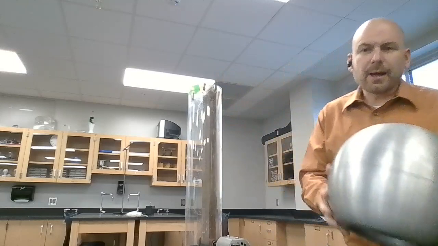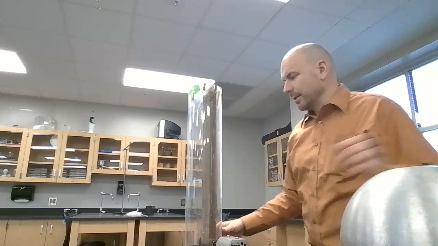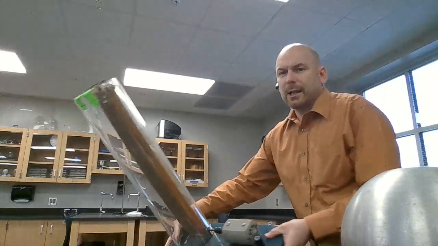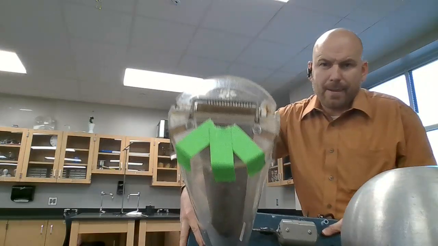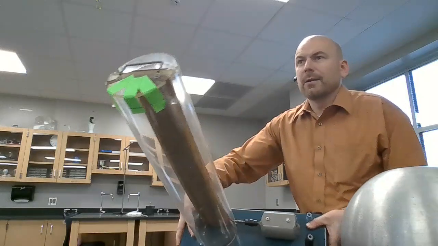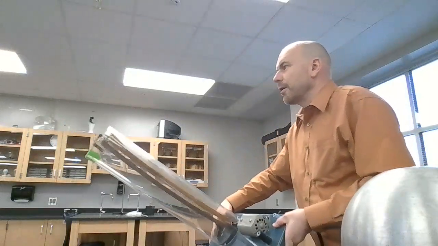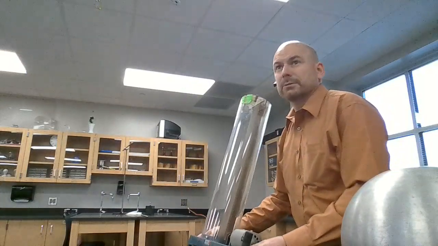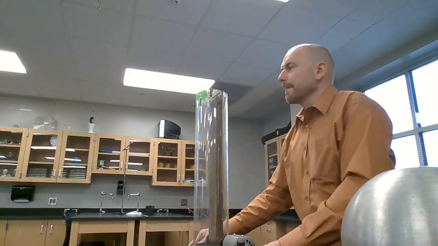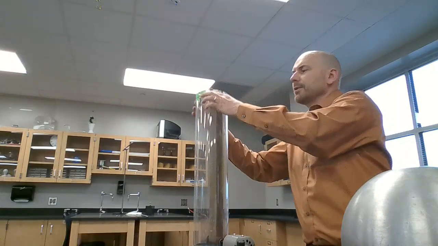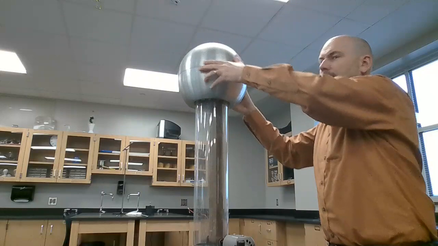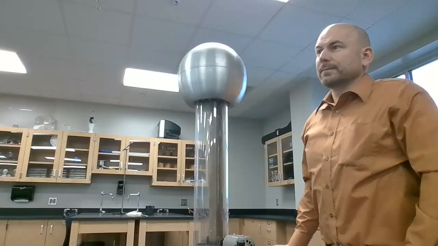And up at the top here, you have this metal comb that acts kind of like a combine for electrons and harvests the electrons off of the belt. It takes those electrons by this metal tab and touches this aluminum sphere.